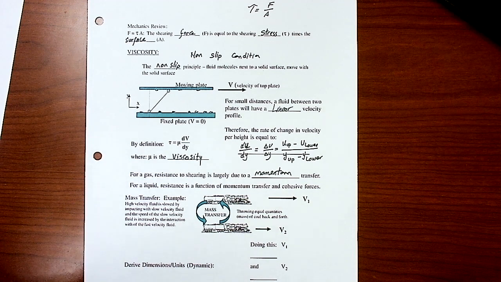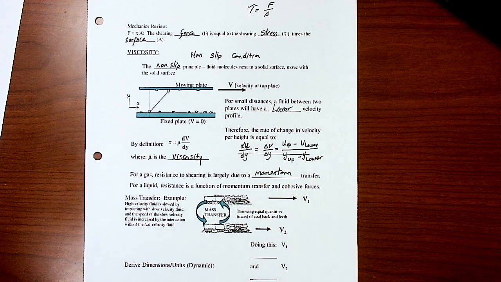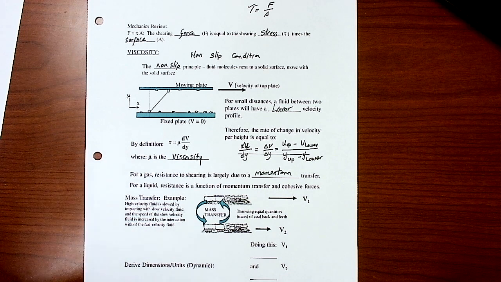So when the molecule gets energized by the high temperature, right, it moves from one level to the other. When it moves, it carries momentum with it, right? Due to that momentum carried by the molecule, this molecule will get closer to another one and increase the resistance of the fluid to flow, which means that it is getting your viscosity up. When the viscosity goes up, the shearing becomes resisted. What else? For a liquid, resistance is a function of momentum transfer and cohesive force. So in the gas case, it's only the momentum. In the liquid case, we also add the bonding force, the cohesive force.